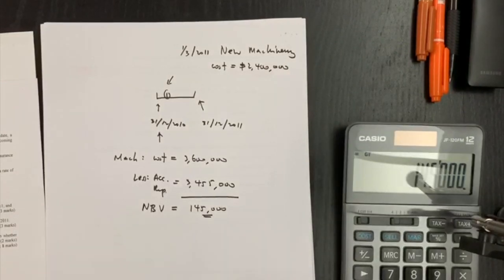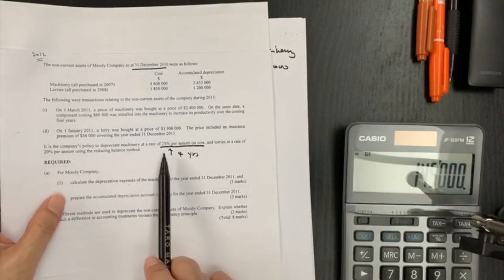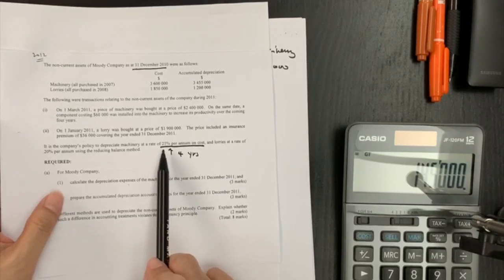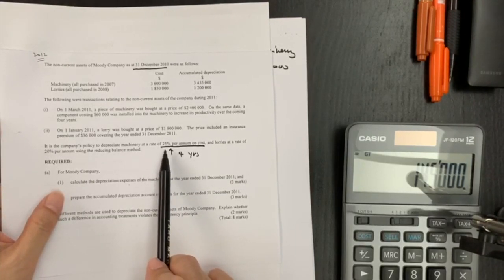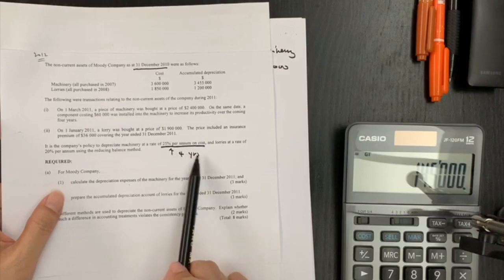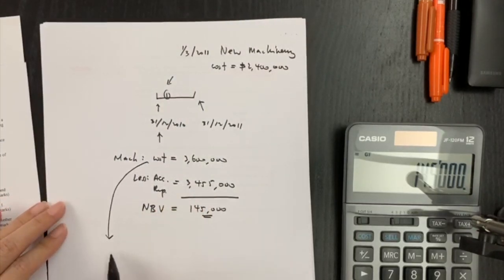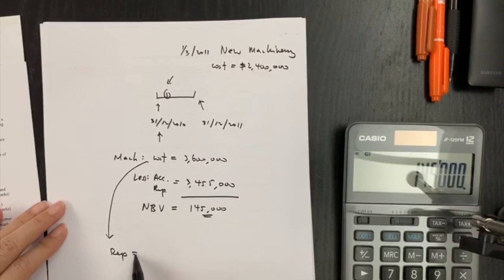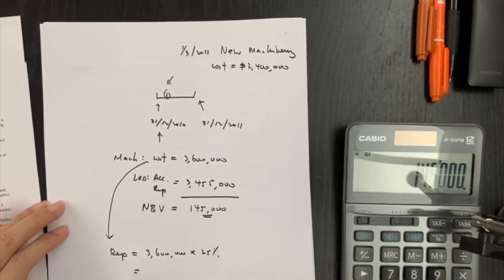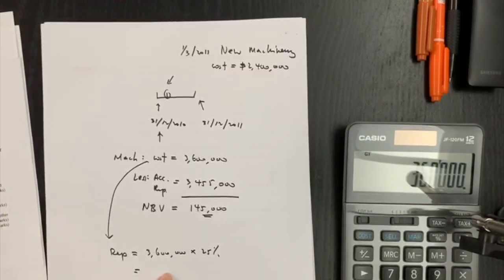All right, okay. Now, according to the information, we have to use 25% on cost. So what if I use this, and then depreciation will be equal to 3.6 million times 25%, is that right? So how much is it?